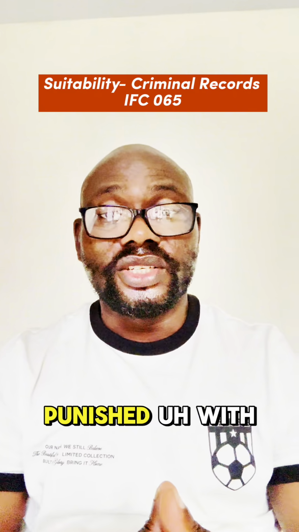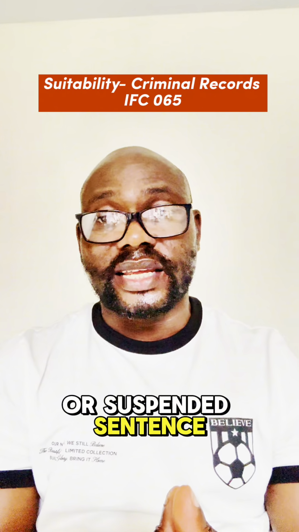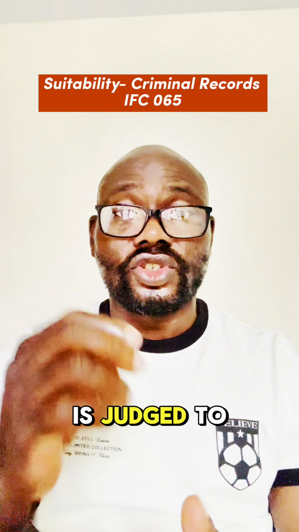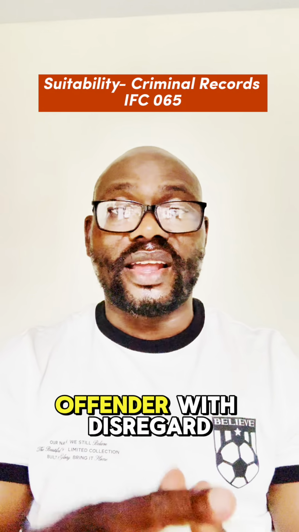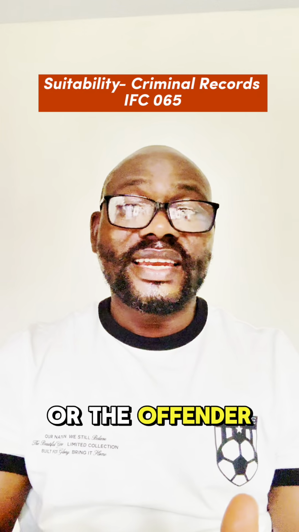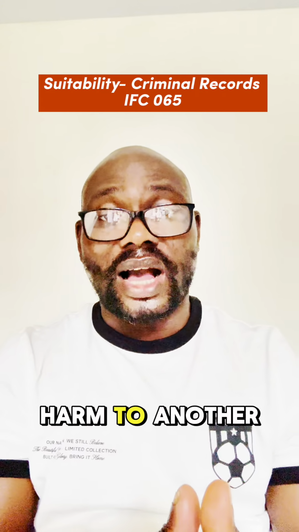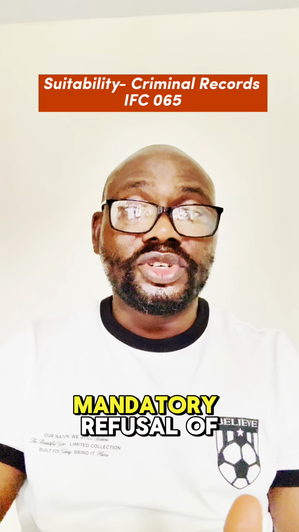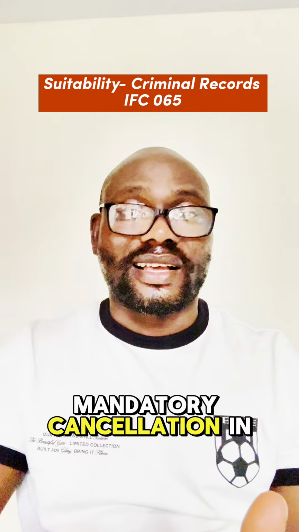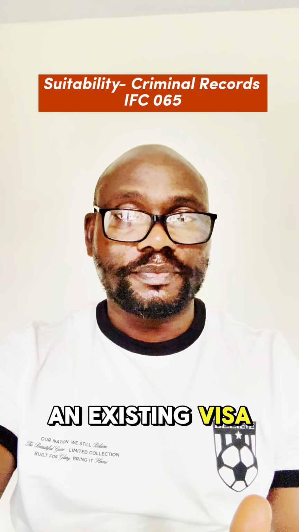offense punished with a 12-month custodial or suspended sentence, or the visa holder is judged to be a persistent offender with disregard for the law, or the offender has committed an offense that caused serious harm to another person. Mandatory refusal of a new application, as well as mandatory cancellation in the case of an existing visa.